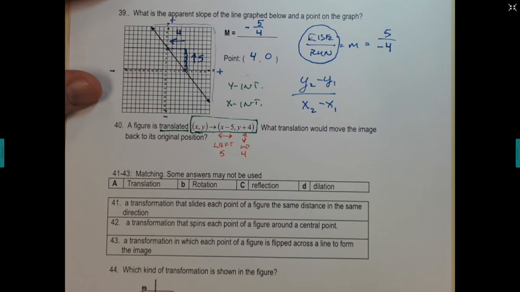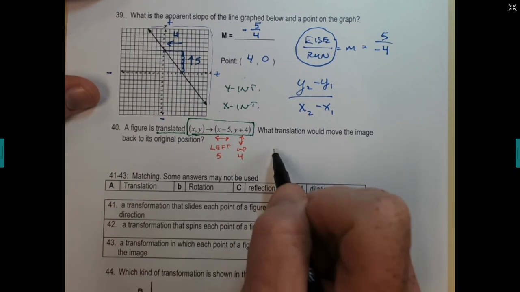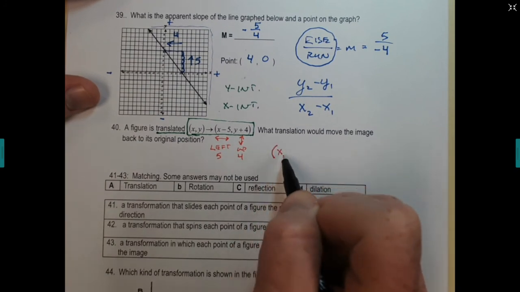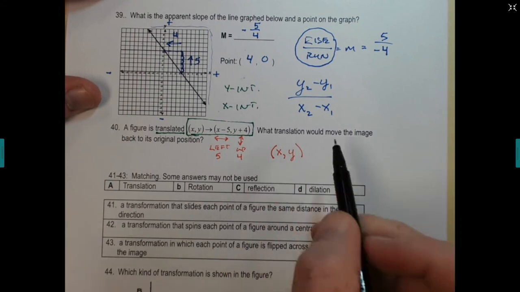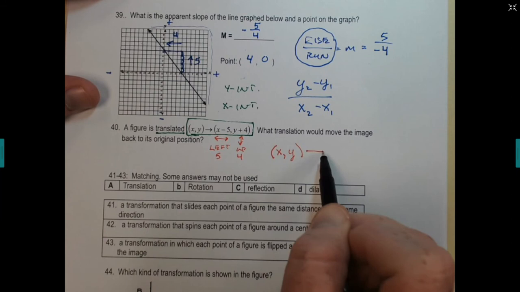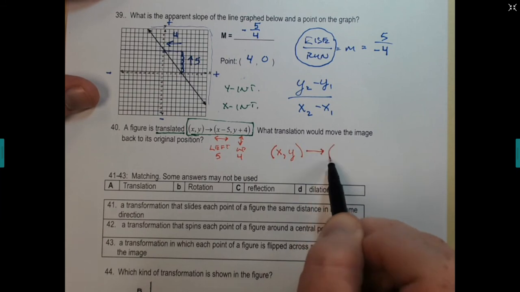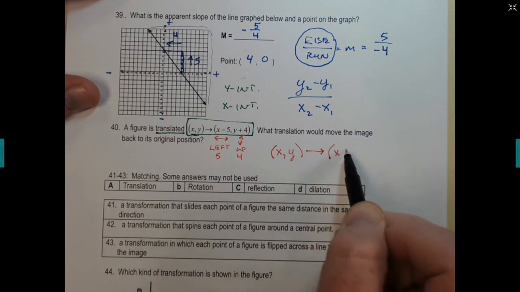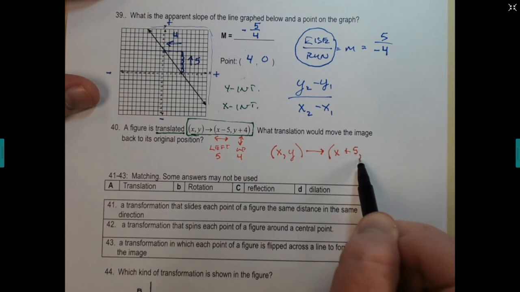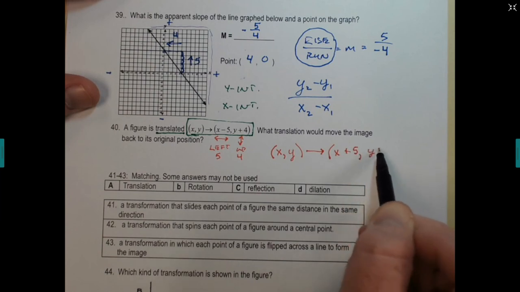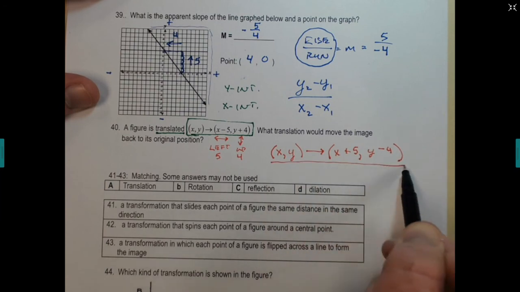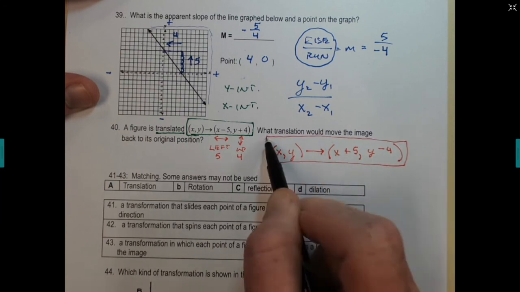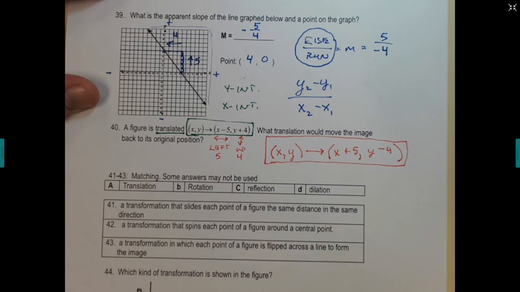Right 5 down 4. That's the idea. And if we're going to write it using the same notation, remember this beginning idea here means every point needs to move. And we just want to go back to where we started. We want to go to the right 5, down 4. This is the type of answer we'd be looking for on a test.